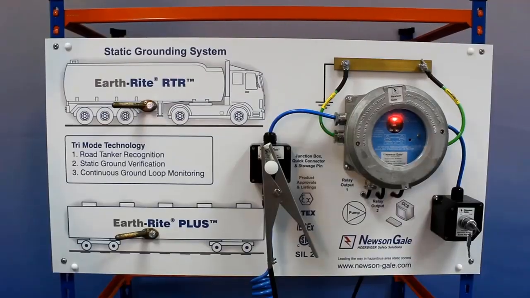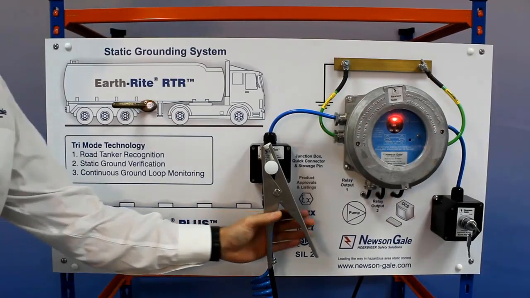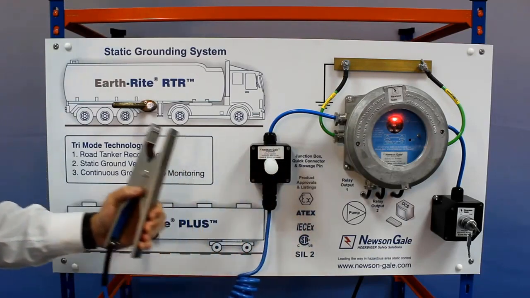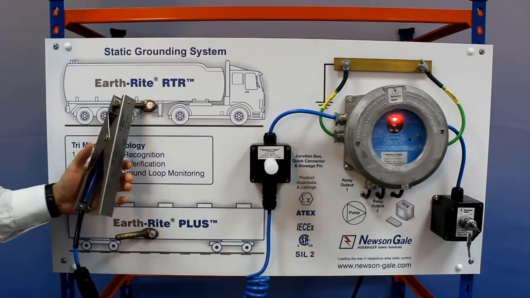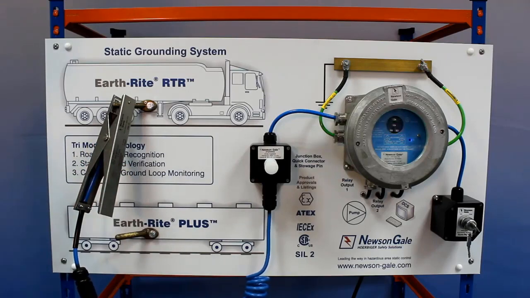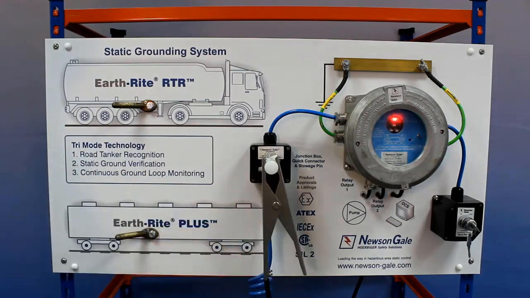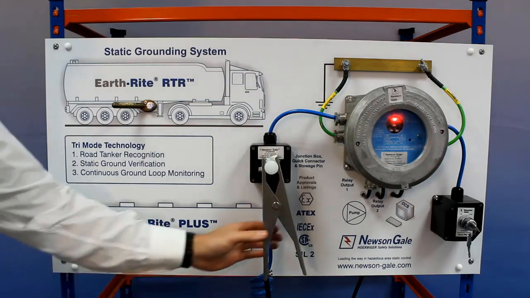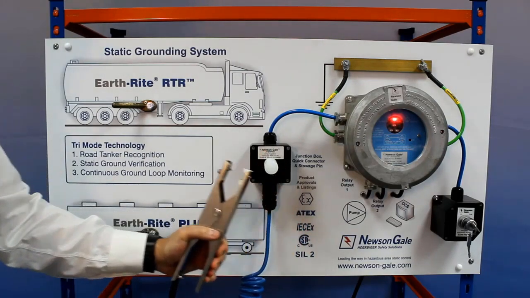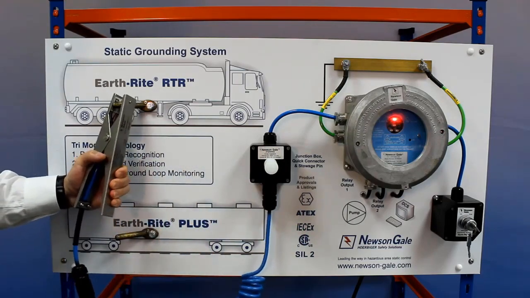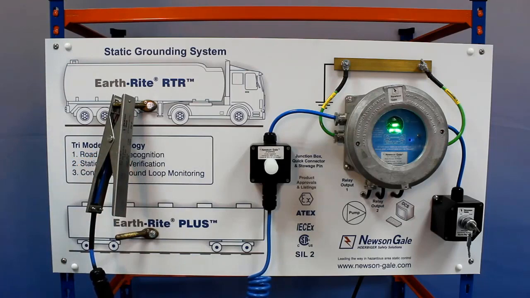The second check continuously monitors the static ground monitoring connection to the road tanker's designated earth pin and the site earth network to 10 ohms or less in accordance with IECTS 60079-32-1. Only once these outputs are met will the system show a permissive state indicated by 3 pulsing attention-grabbing green LEDs and energize whatever equipment, such as a pump, to control the flow of product to or from the road tanker.